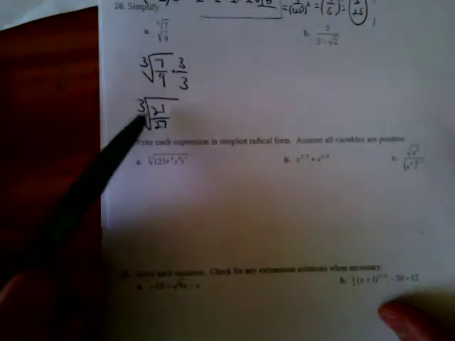And since 27 is actually 3 cubed, you can get rid of the denominator. So that turns into 1 over 3 times the cube root of 21.